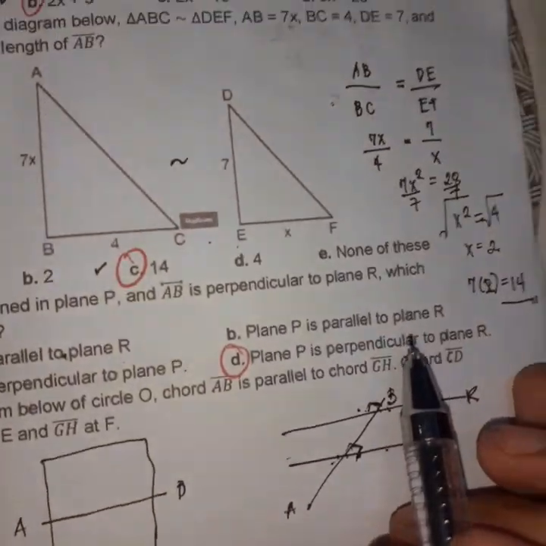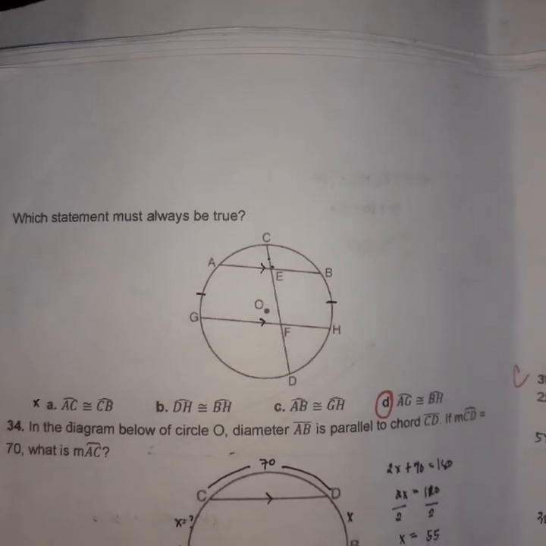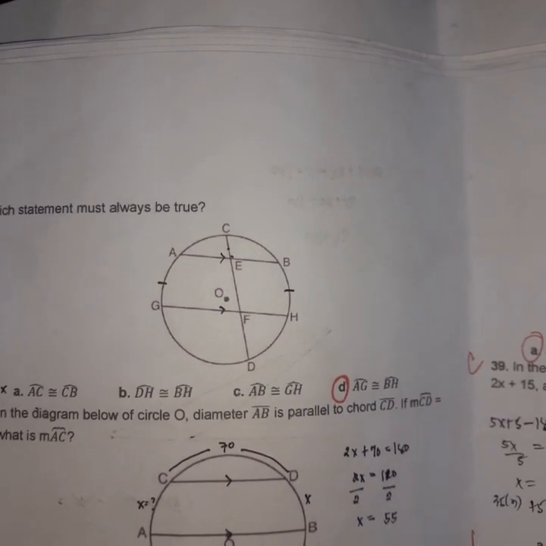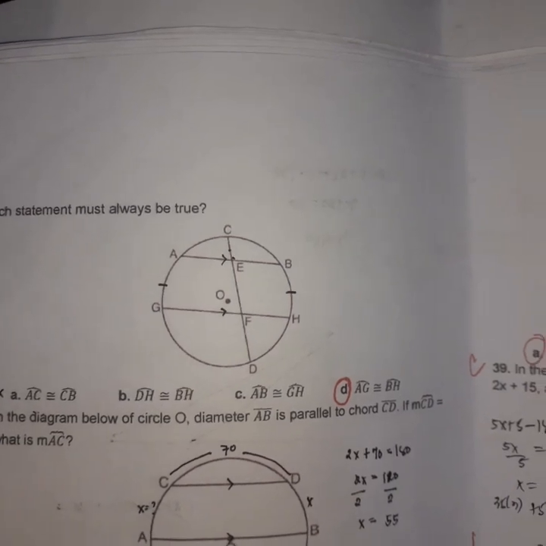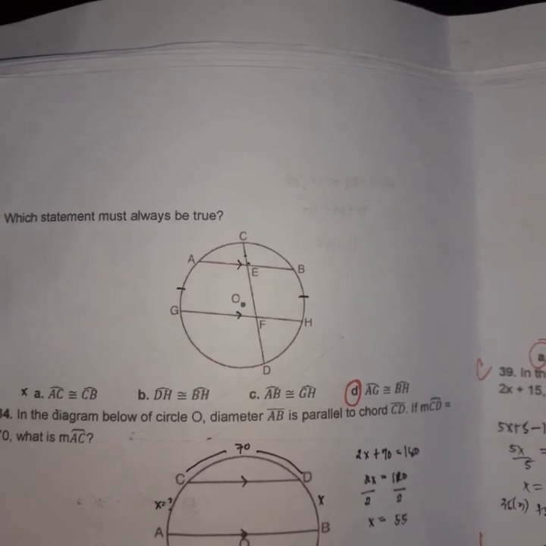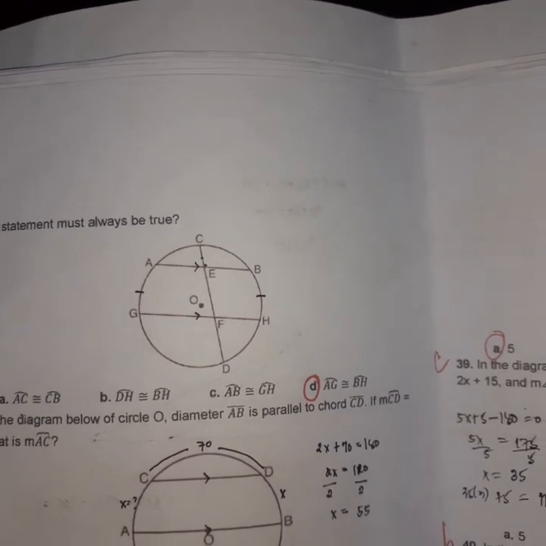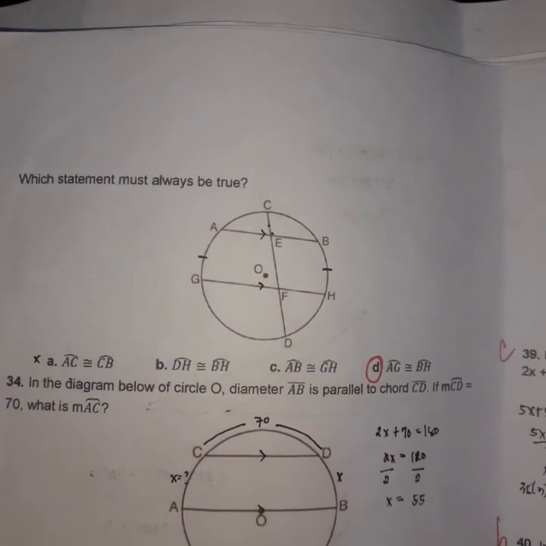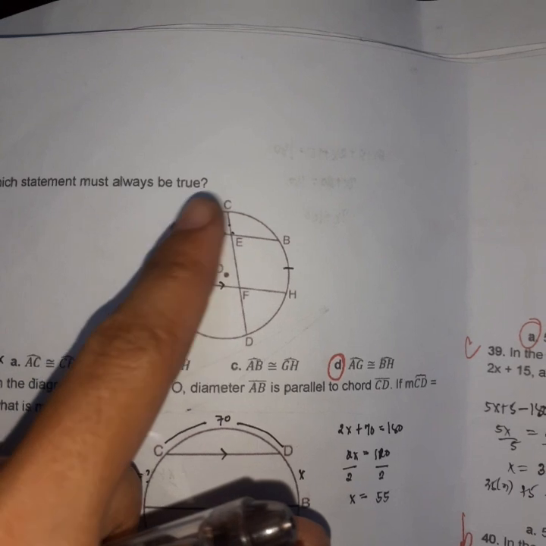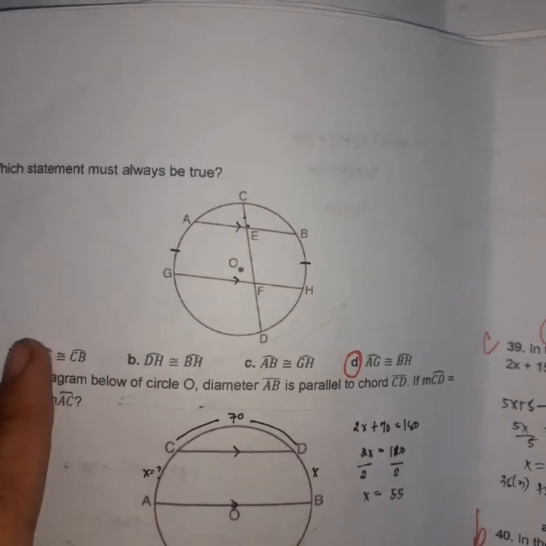Corresponding angles. Here is our figure, and it states that AB and GH are chords that are parallel. Now, if they are parallel, we all know that corresponding angles and alternate angles are congruent, and interior angles and other adjacent angles are supplementary. Letter A. Arc AC is equal to arc CB. Its angles here are adjacent, therefore they are not equal, which is false.